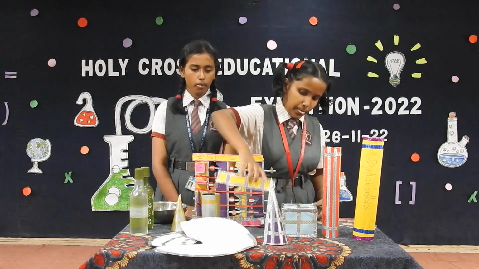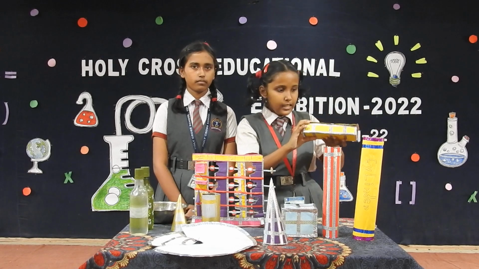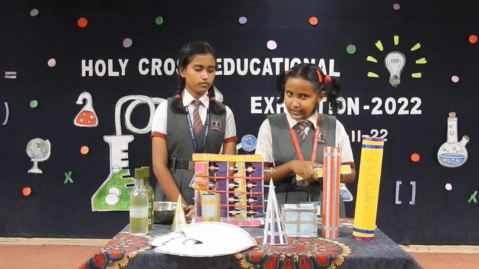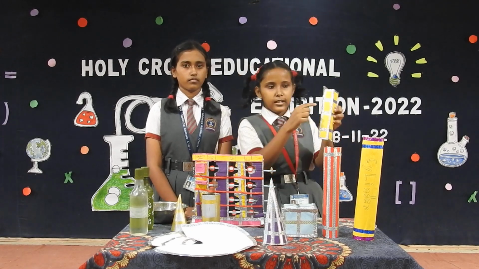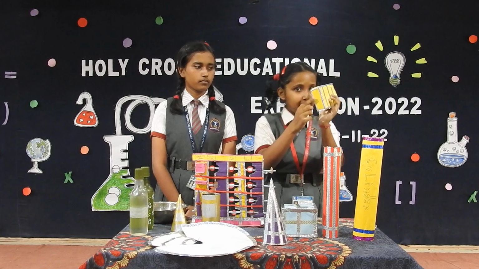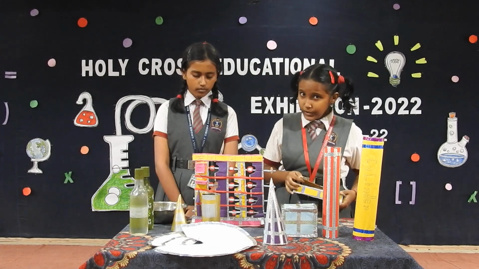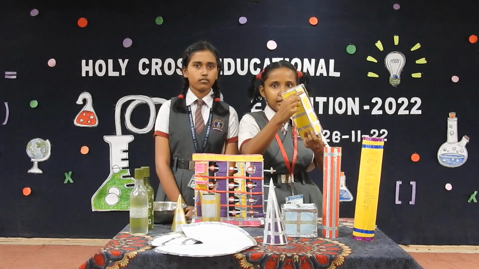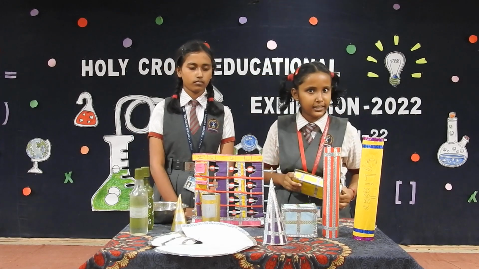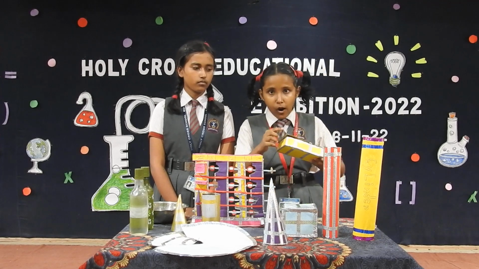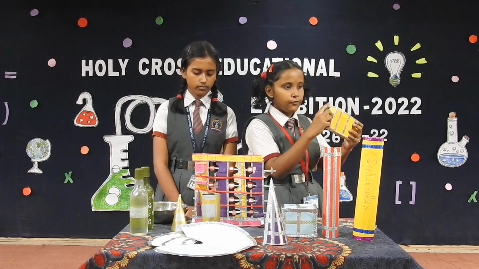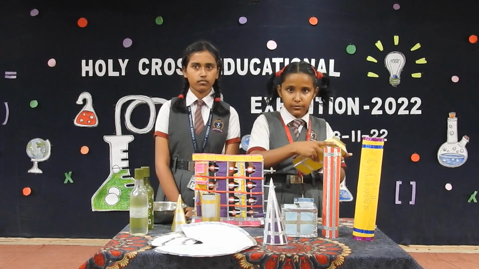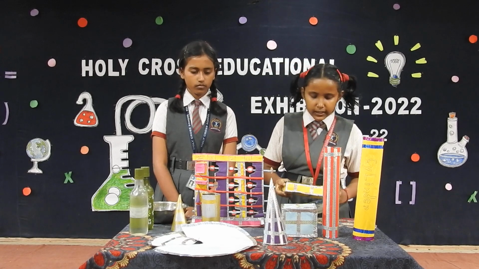Like in case of this, it is a cuboid. Now it contains how many faces? Let us see: 1, 2, 3, 4, 5 and 6. That means 6 faces. How many vertices? 1, 2, 3, 4, 5, 6, 7 and 8. That means 8 vertices. How many edges? 1, 2, 3, 4, then 5, 6, 7, 8, 9, 10, 11, then 12. That means 12 edges.